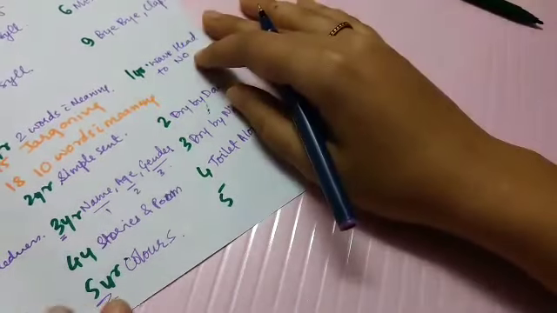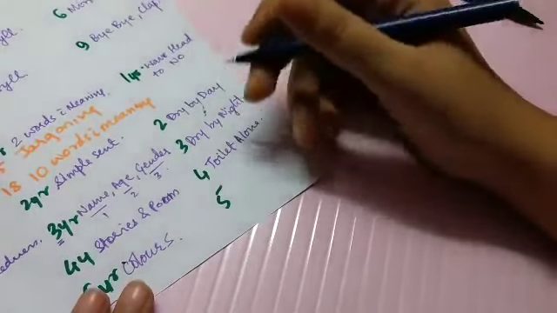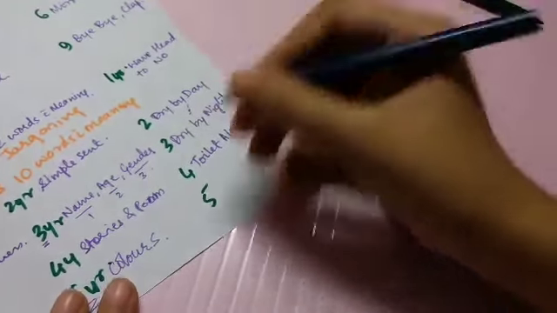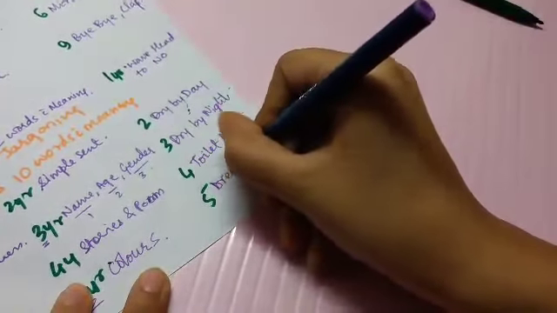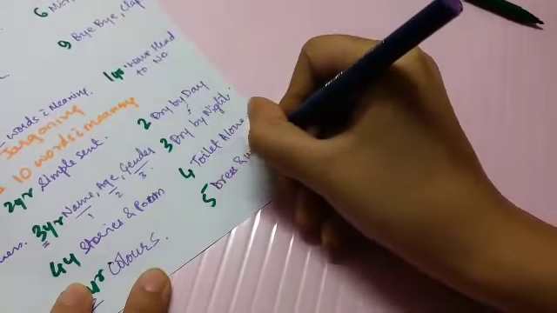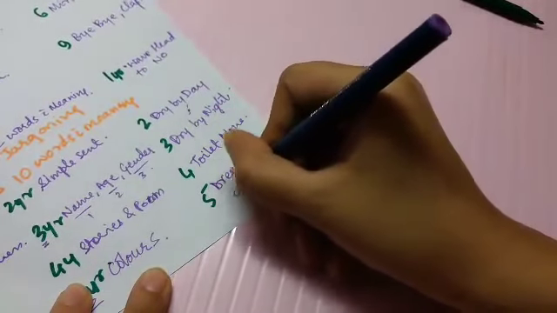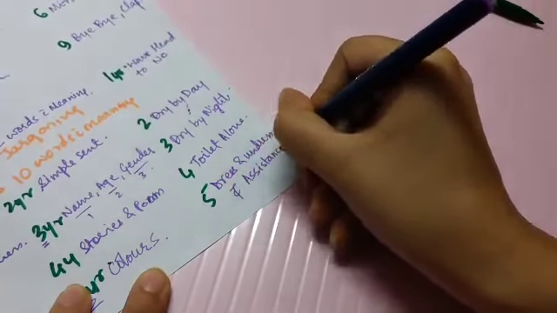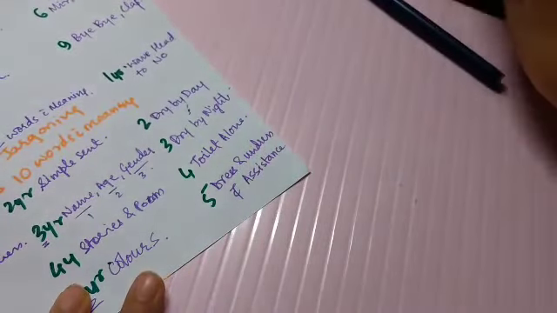And at 5 years, the child knows to dress and undress without any assistance. This is what a 5 year old child can do.